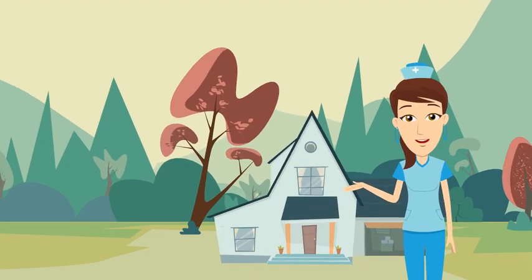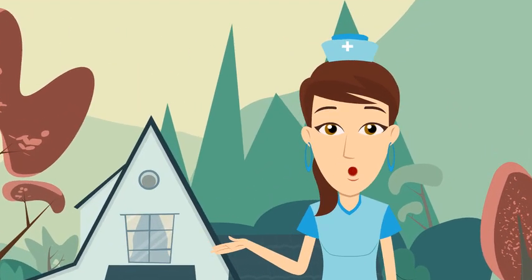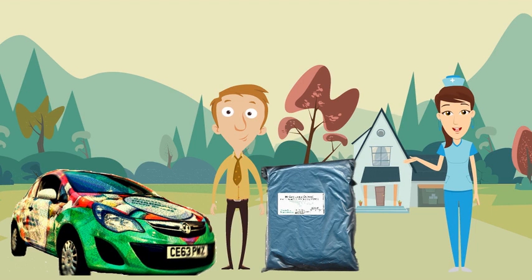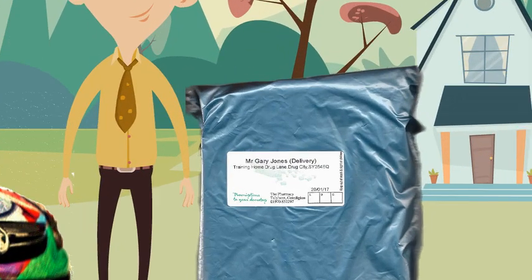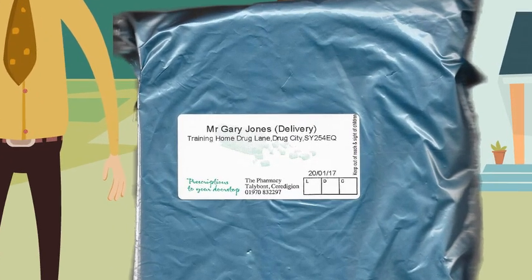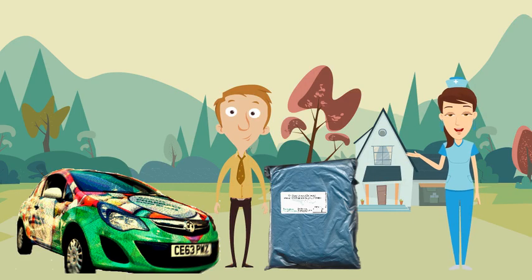The checking procedure starts at receiving the medication from the pharmacy. First, check the label on the delivery bag. Is the name of the patient correct? Is the address correct? Check that the bag is sealed. If the bag is open, then contact the pharmacy.